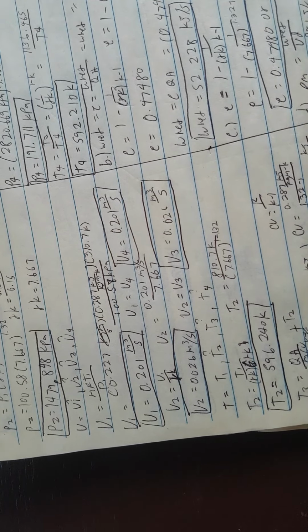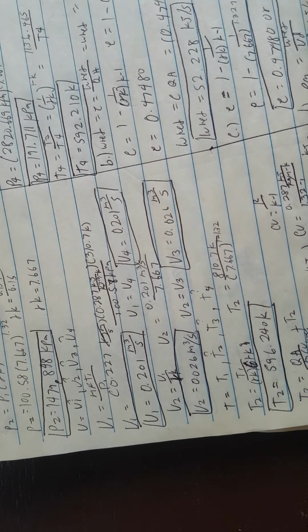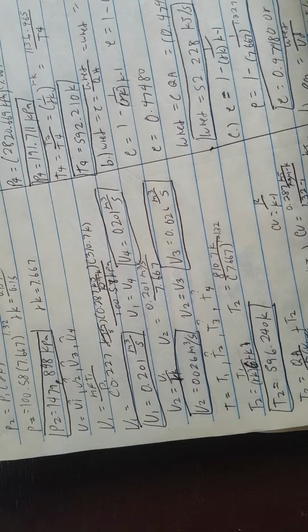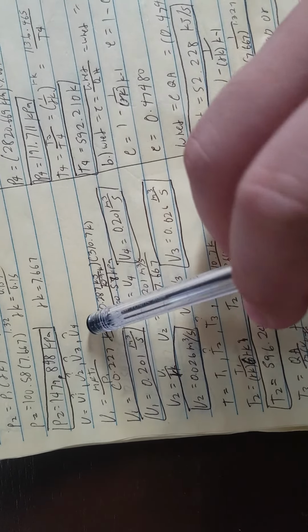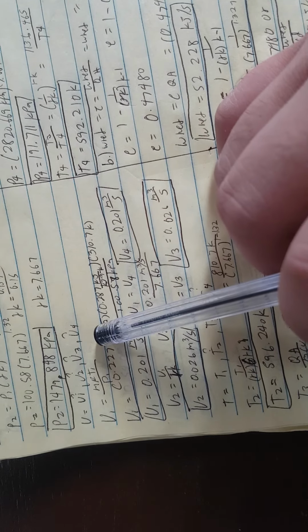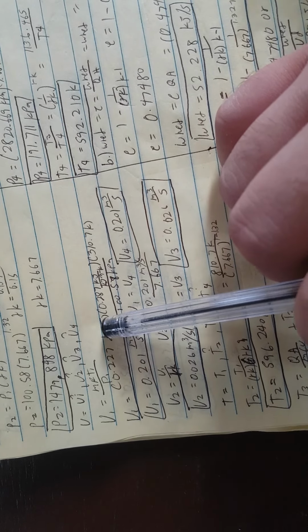Next po natin hahanapin is V. Bali V1, V2, V3, and V4. Wala po lahat siya. Hanapin po natin una ang V1. Ito po yung formula niya: mRT1 all over P1.